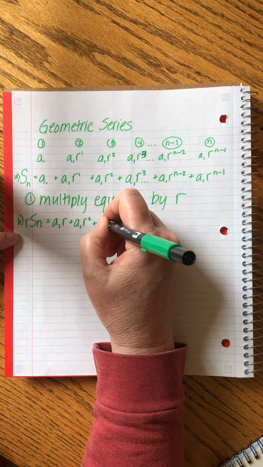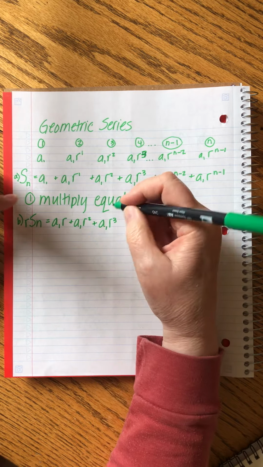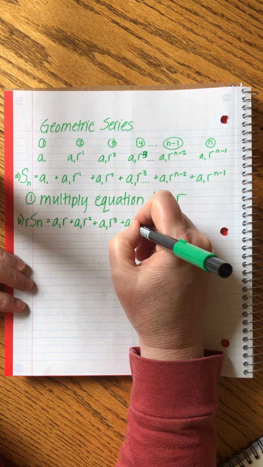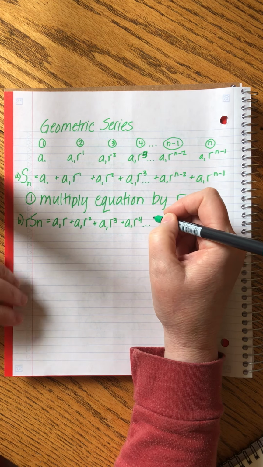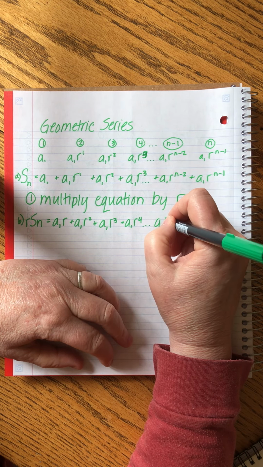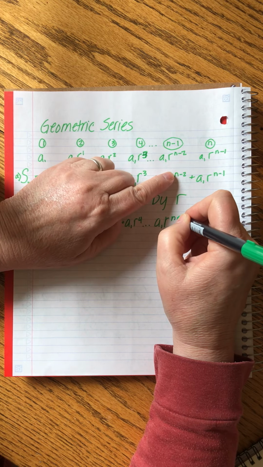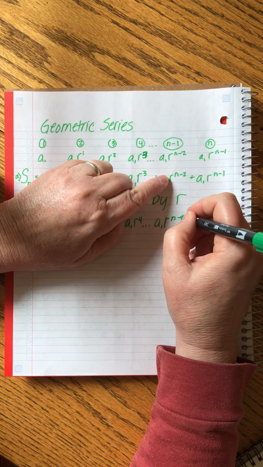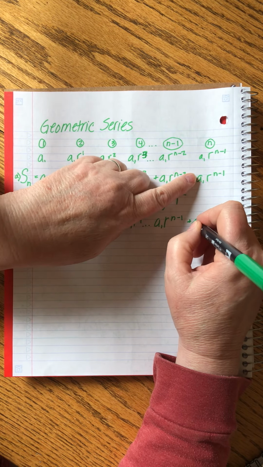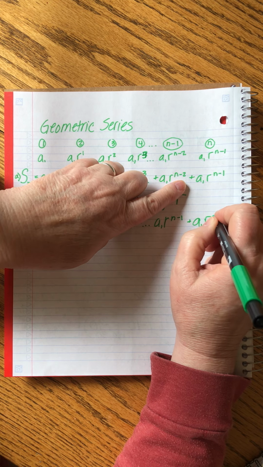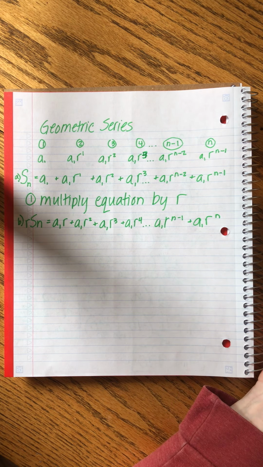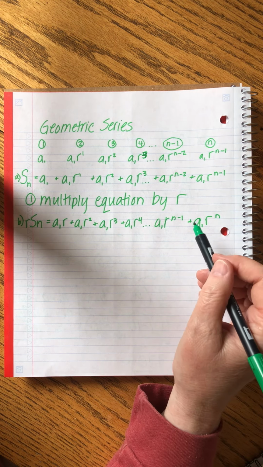I'm bumping up the number of r's in each one of these, aren't I? Instead of n minus 2, since I'm increasing the number of r's, it'll be n minus 1. And then this one, when I multiply it by r, it'll be a1r to the n, right? Because I'm adding an r each time. Okay, so this is weird. Why did I do this?